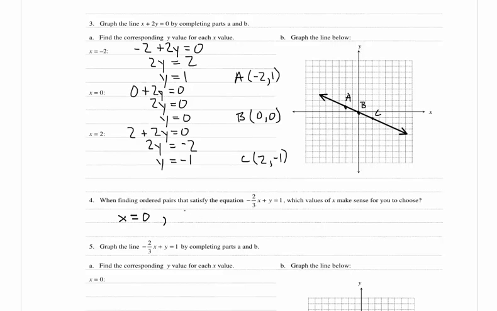So when choosing points, we can choose any value, but sometimes when we have a fraction like this, if you strategically pick your points, they'll work out a lot better for you for graphing.